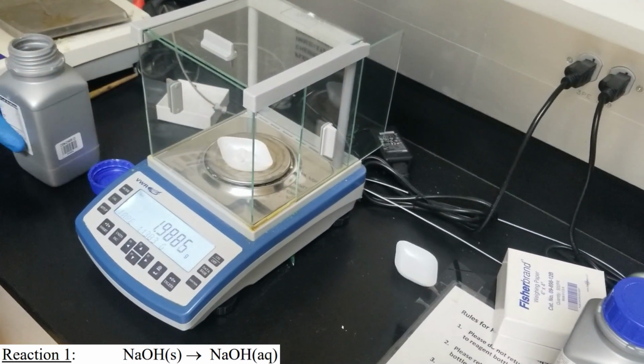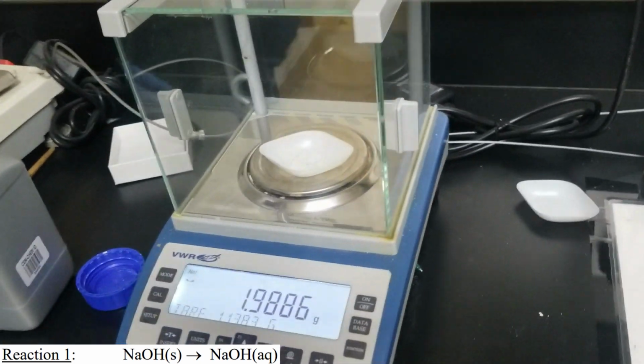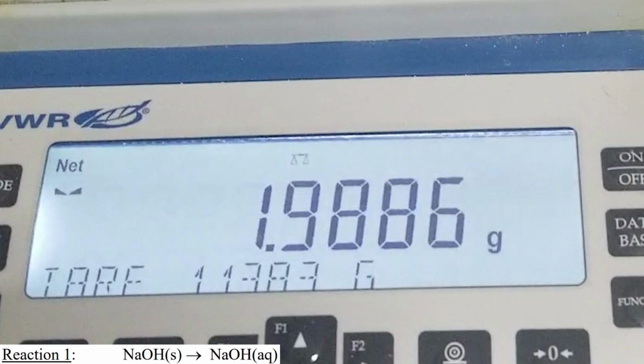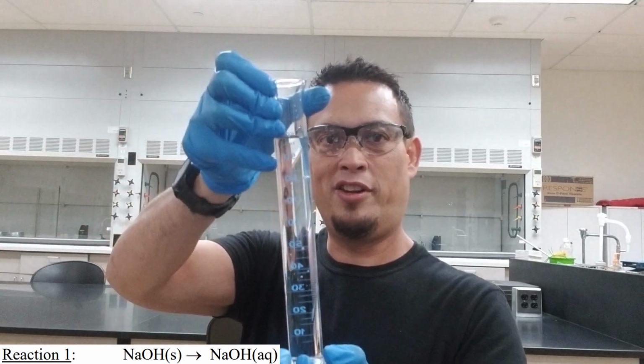That looks pretty good. Just about 2 grams. First try. Awesome. All right, let's go back to the experiment now. So now that we have our pellets weighed out, I also have measured out 100 milliliters of water that we're going to dissolve our pellets into.